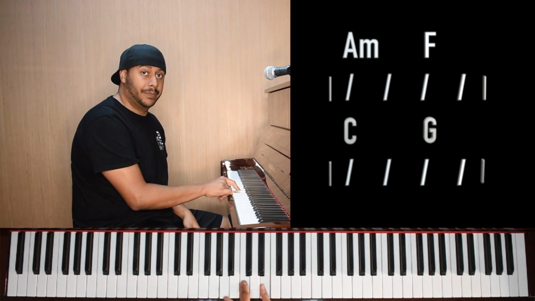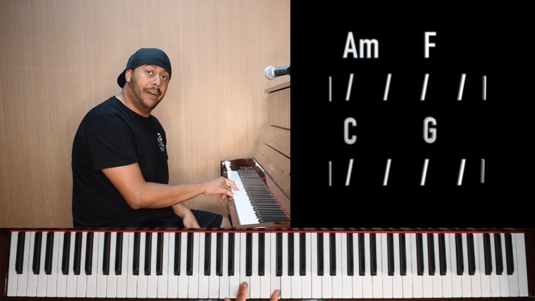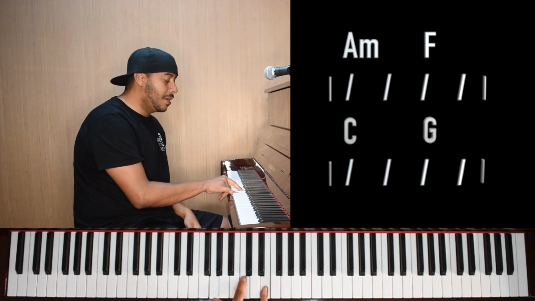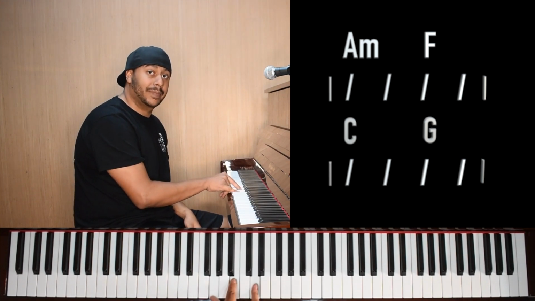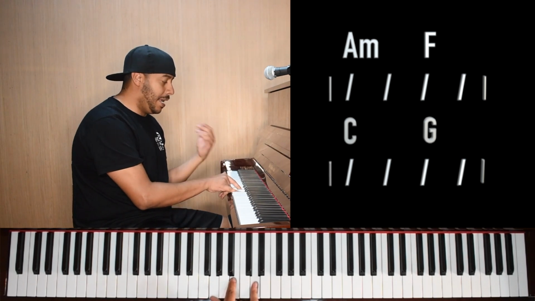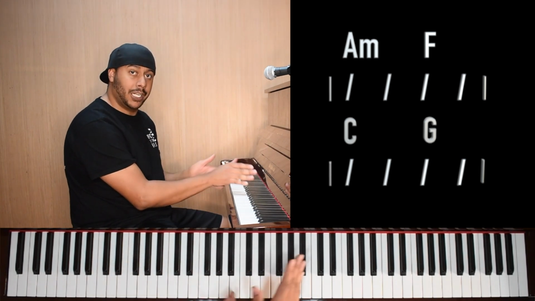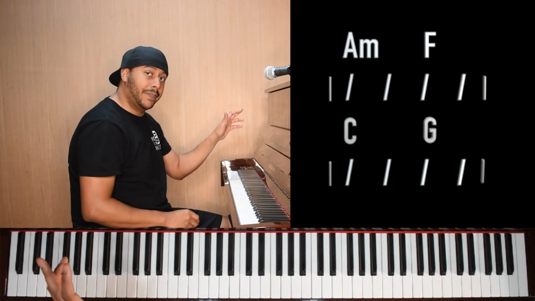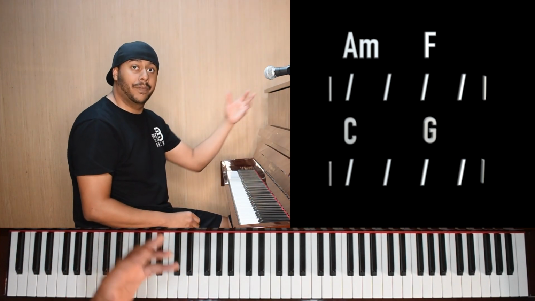A minor, F, C, G. And again, just because the inversions change with the right hand doesn't mean that the left hand does anything different. It just plays the note of the chord that you're playing.